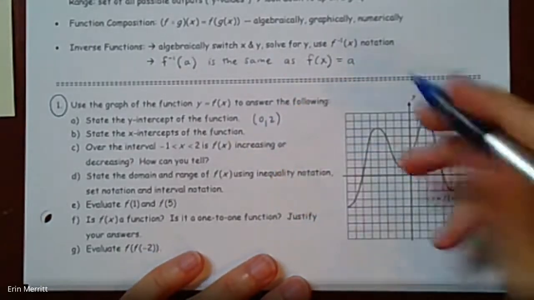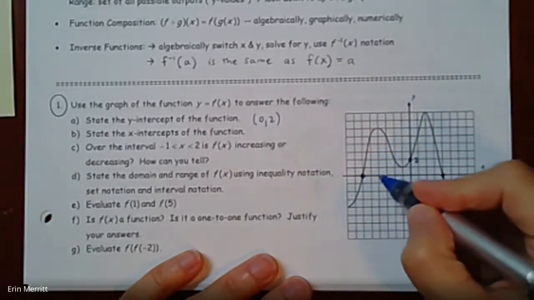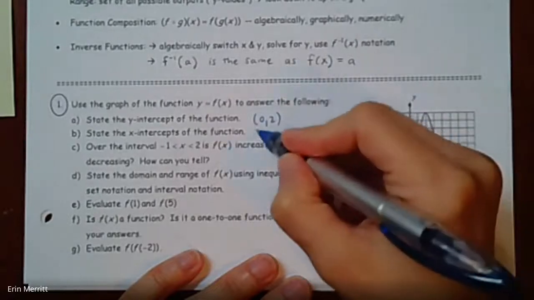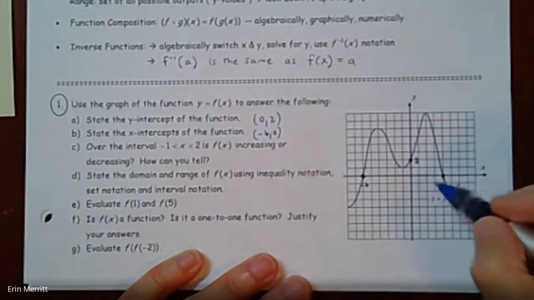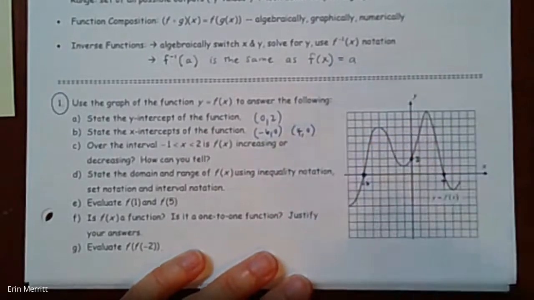The x-intercept, so it's crossing over here and over here. So this is at negative 1, 2, 3, 4, 5, 6. So that means (-6, 0). And it's also crossing at 1, 2, 3, 4. So those are your x-intercepts.